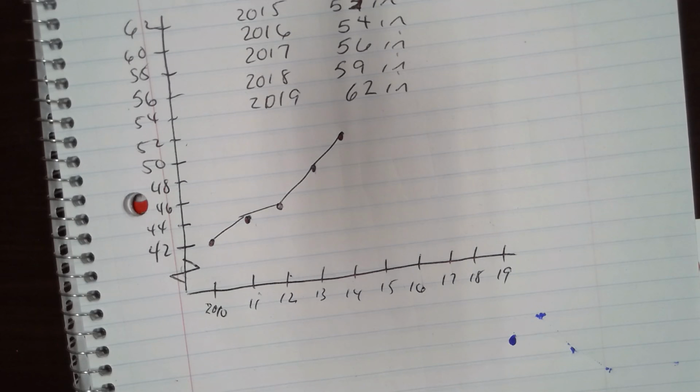So those are the 3 main graphs that you need to be familiar with for section 2.2. Okay?